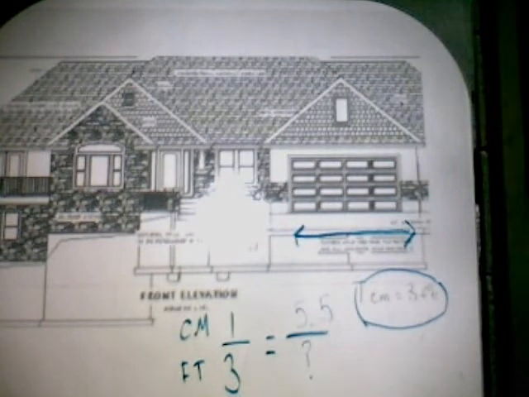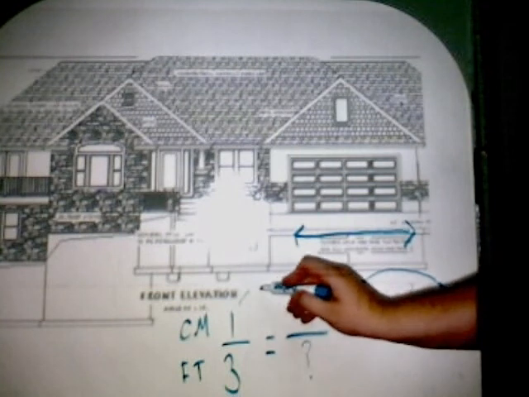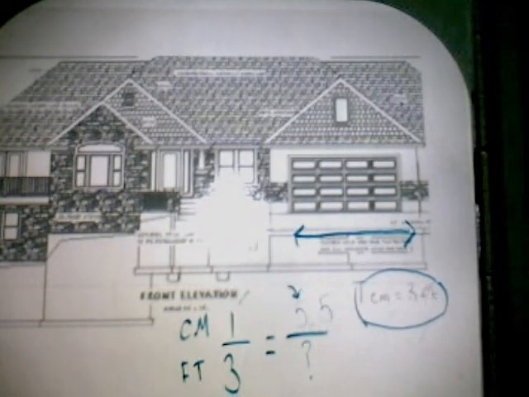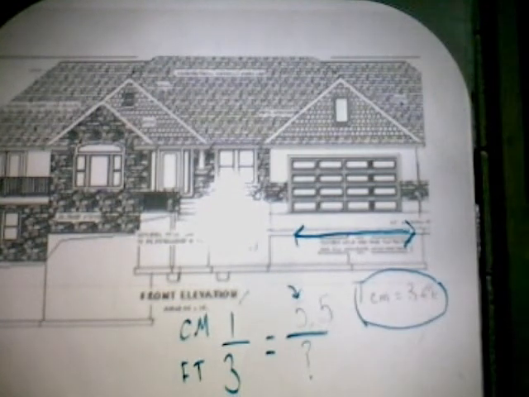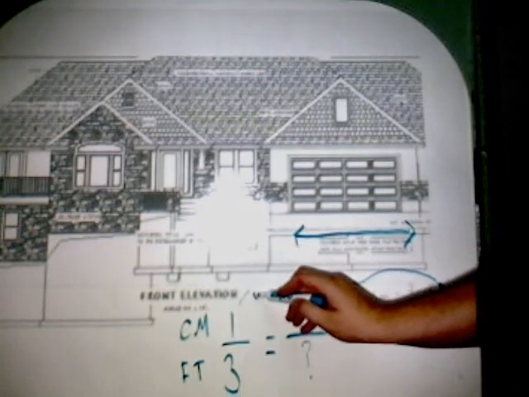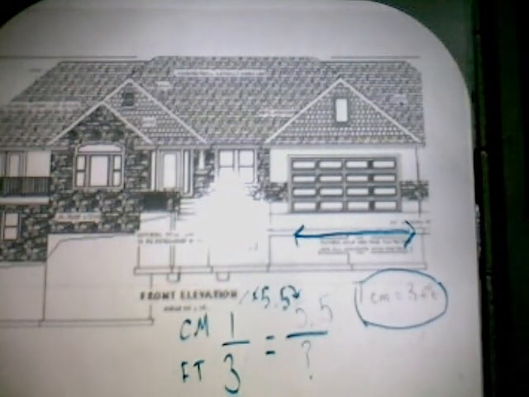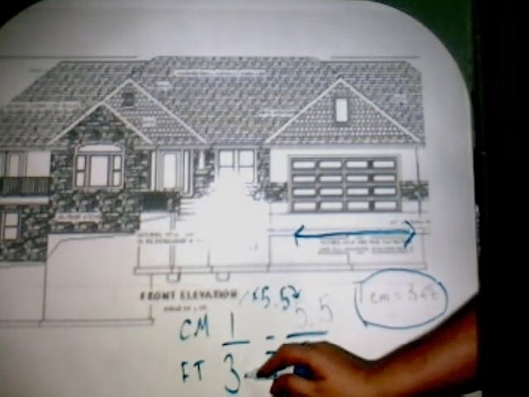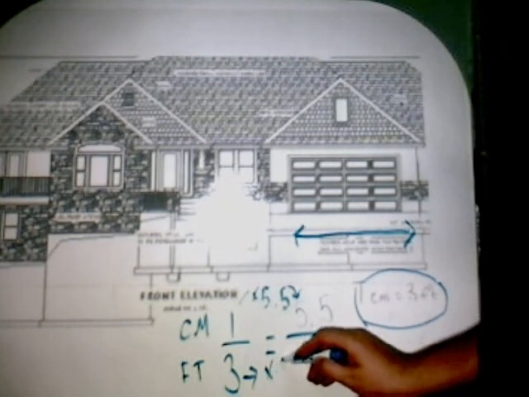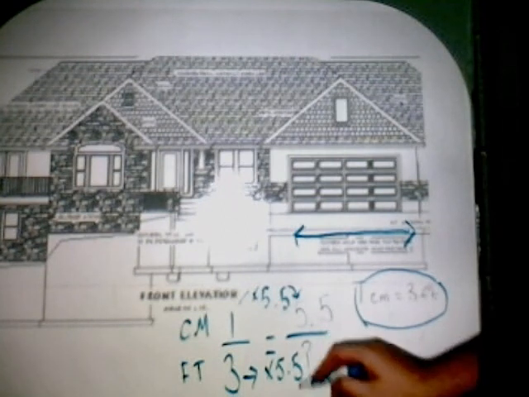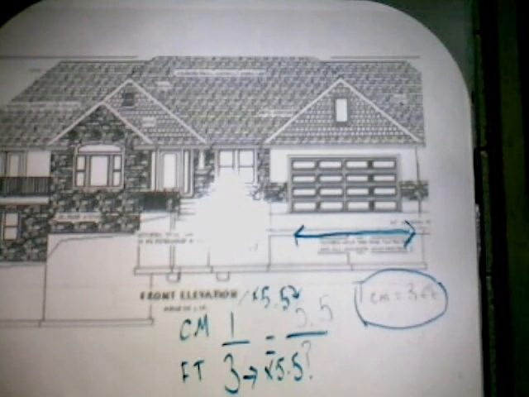Now, you could solve this problem as we did earlier with cross products, but we don't need to. There's an easier way. Look at the top numbers. They're 1 and 5.5. In terms of multiplication, how would we go from 1 to 5.5? Well, we simply multiply by 5.5. Since it works on the top, it's also going to work on the bottom. So all we have to do is take 3 and multiply it by 5.5.